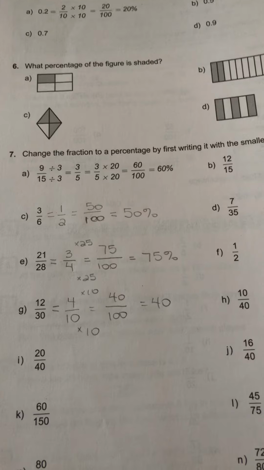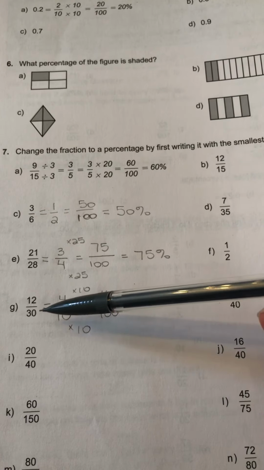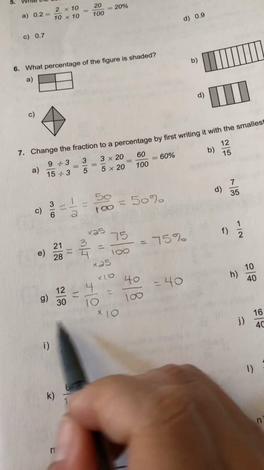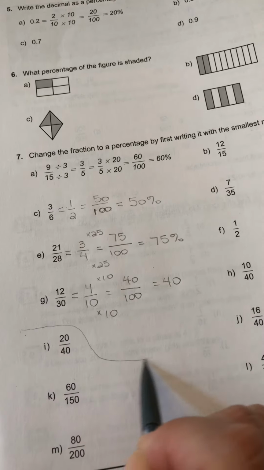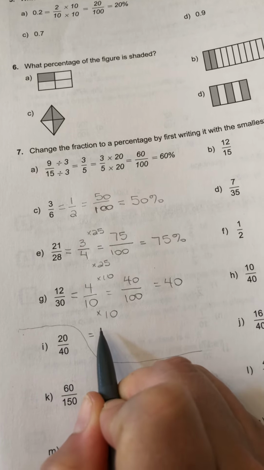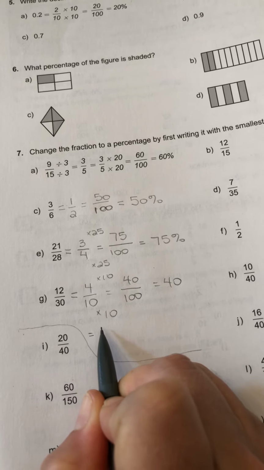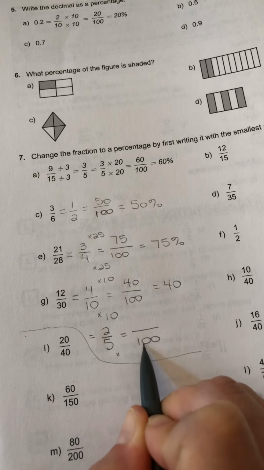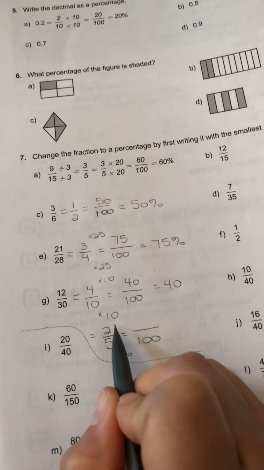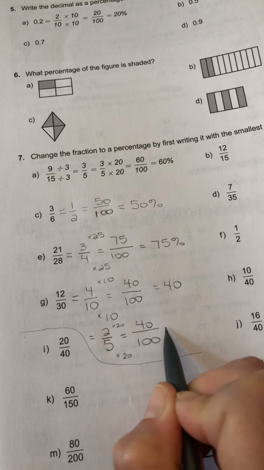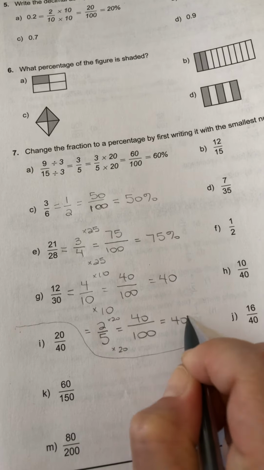Now, we also could have divided by something else. We could have divided by 6 there. And I'm just going to do it again just to show you that we do get the same thing. So let me just show you. If we divided both 12 and 30 by 6, we get 2 over 5. But then I multiply 5 by what to get to 100? By 20. So I also do that in the numerator. 2 times 20 is 40. Well, I end up with same 40 over 100, which is 40%.